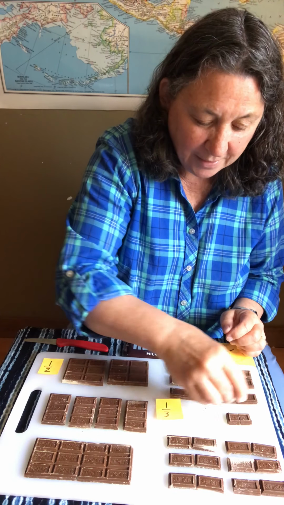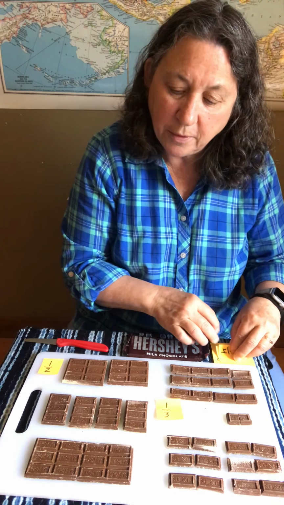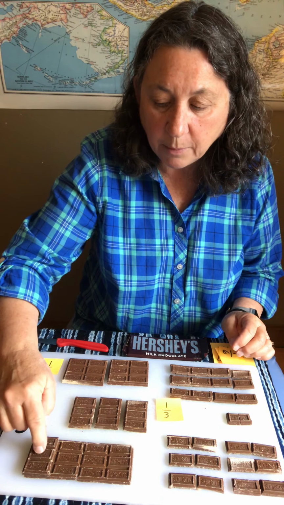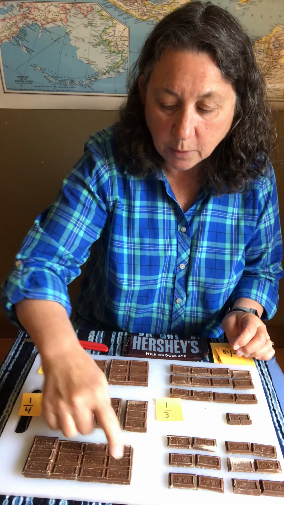Smells good. What if you chose 1/4? Did anybody choose 1/4? Yeah? Well, this is what your candy bar piece would look like right here. 1, 2, 3, 4. I took this candy bar and broke it into 4 equal pieces, and one of those pieces is called 1/4. And it would fit over the top like this, 1, 2, 3, 4.